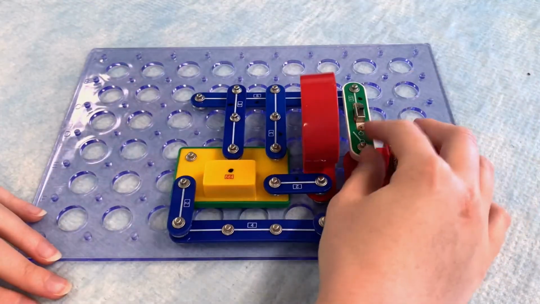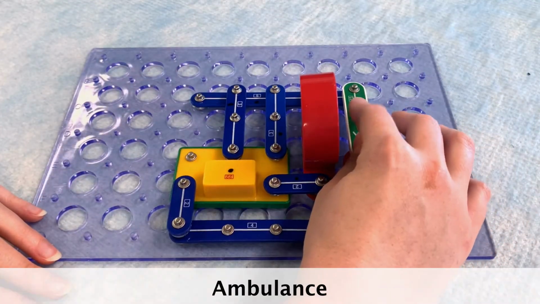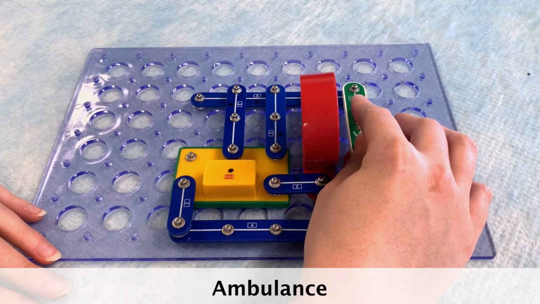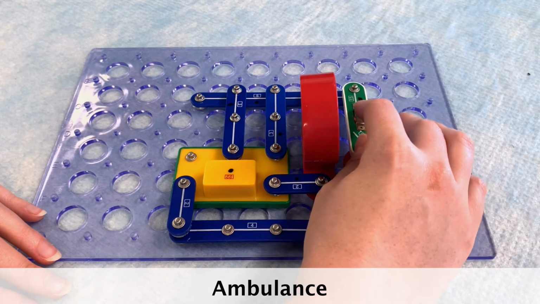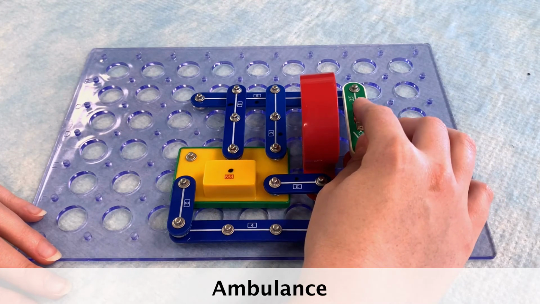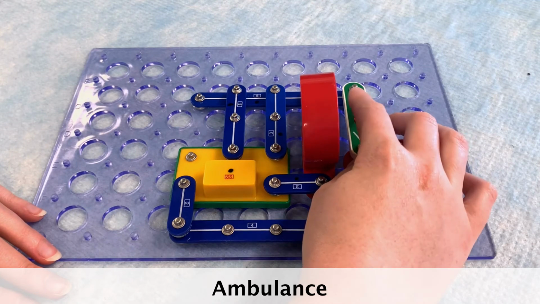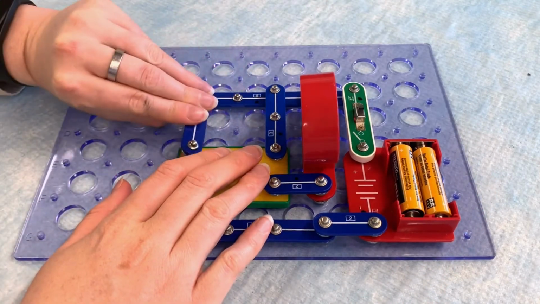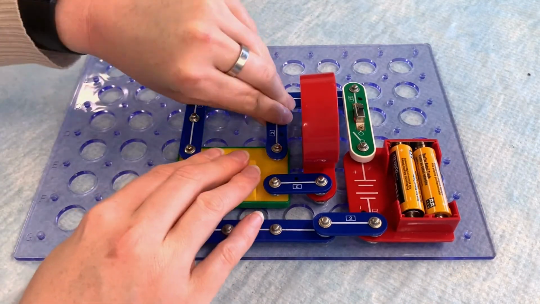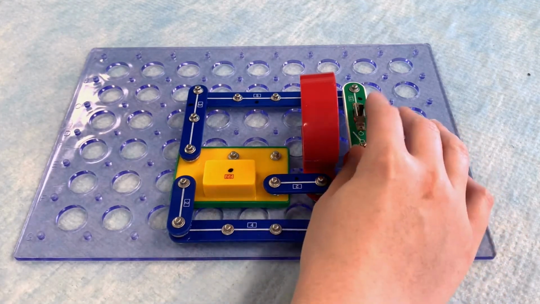You should now hear the sound of an ambulance. Now I'm going to remove the 3-snap wire pads between AB and CD and connect E and F only. You can now hear a game machine.